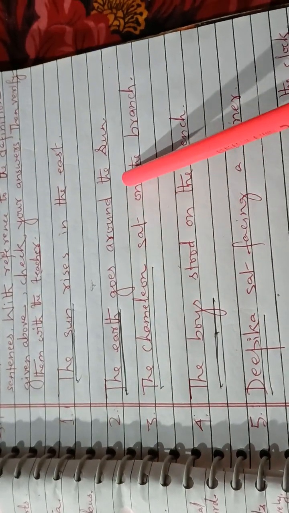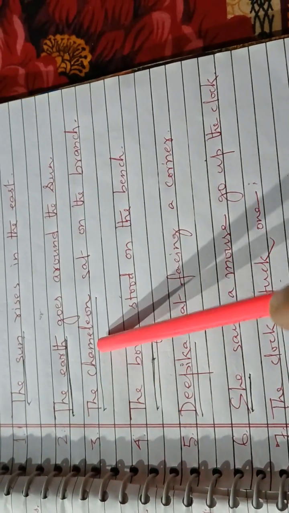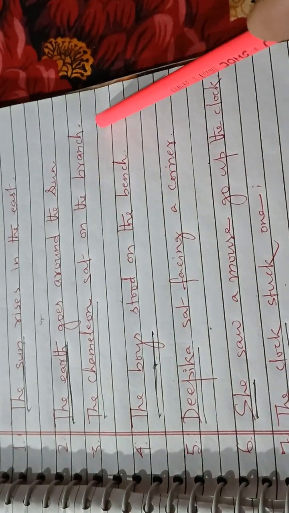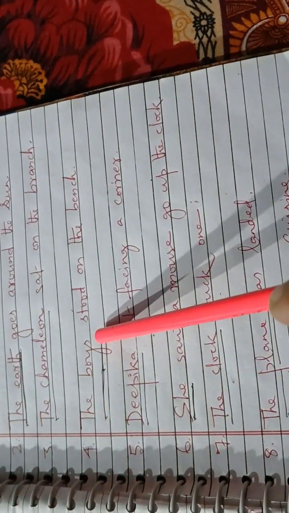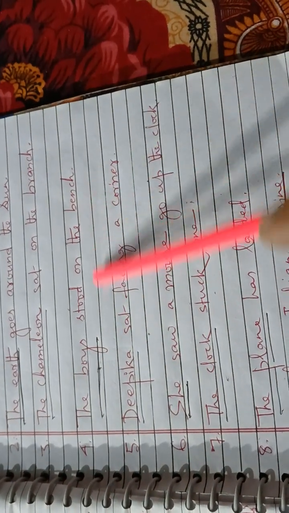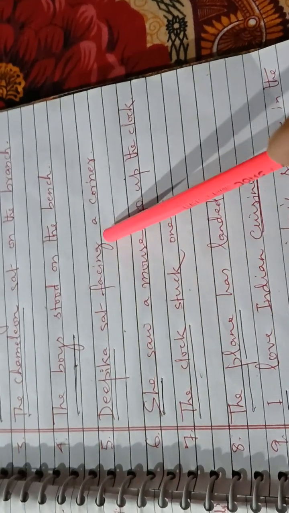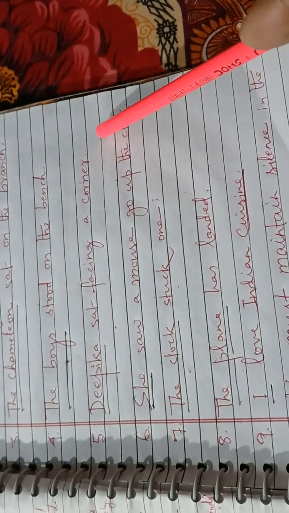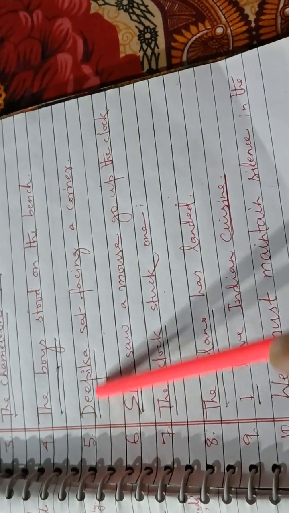The earth goes around the sun. Here the subject is the earth. The chameleon sat on the branch. Here the subject is the chameleon. The boys stood on the bench. Here the subject is the boys. Deepika sat facing a corner. Here the subject is Deepika. So it has been underlined with black coloring.